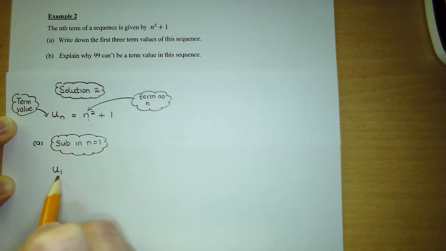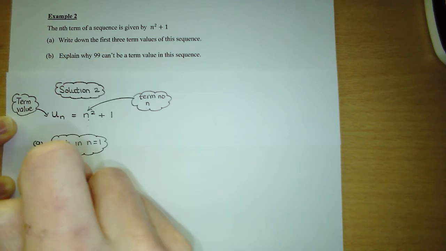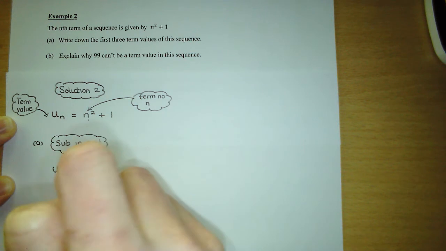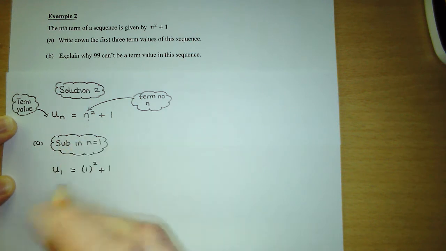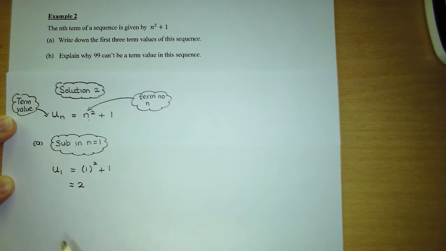So u1 means the first term is equal to, replace n with 1, put it in brackets because we're subbing in a number that has a power, and then we're adding on 1. So do your powers first here. 1 squared is 1 multiplied by itself, which is just 1. So 1 plus 1 is just going to give us 2.